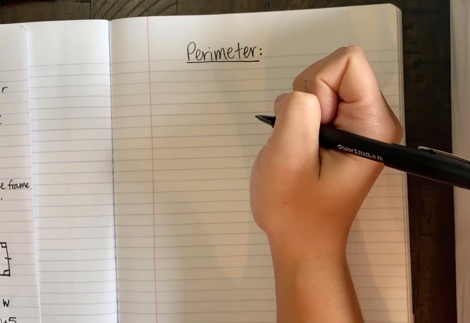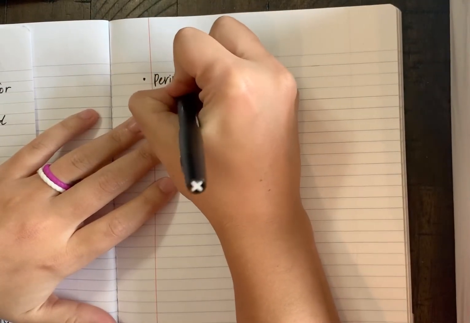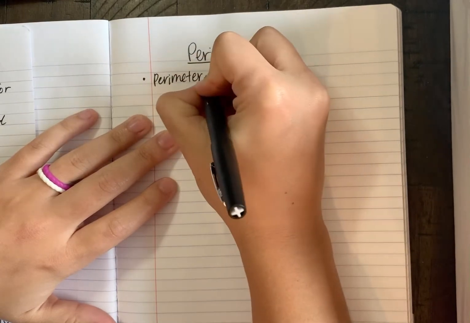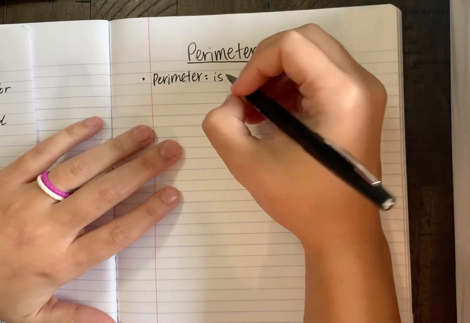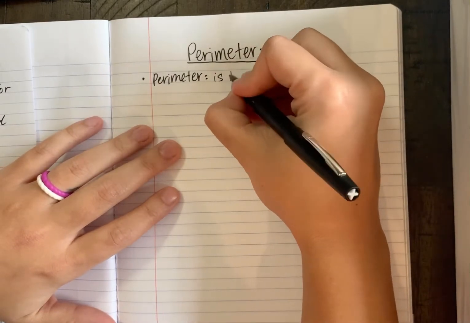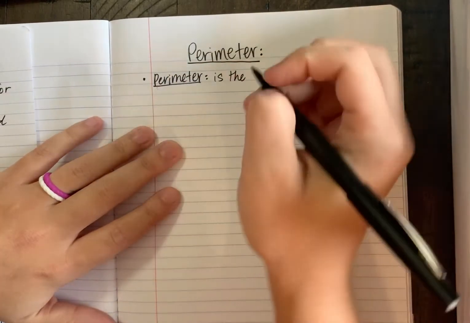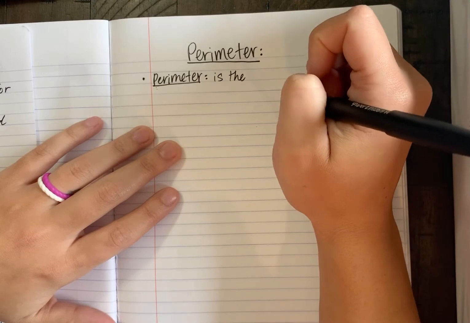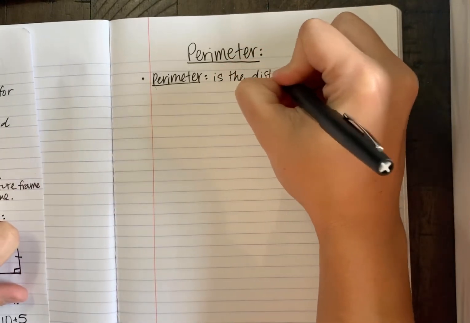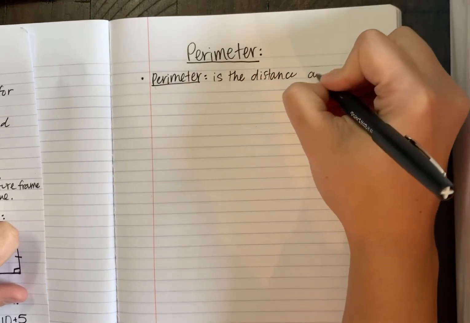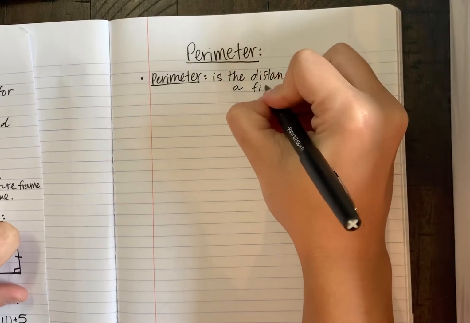So for perimeter, we'll just go ahead and start with what is perimeter. Perimeter is the distance around a figure. You might remember perimeter from 3rd grade. Hopefully you can wake up that knowledge so that we can use it now. So perimeter is the distance around a figure.